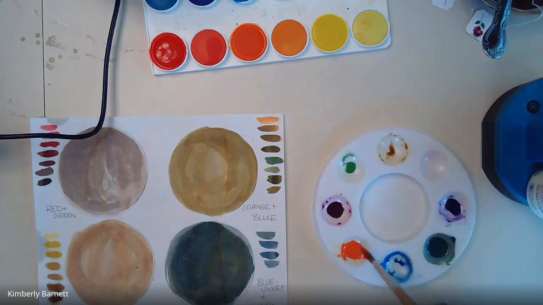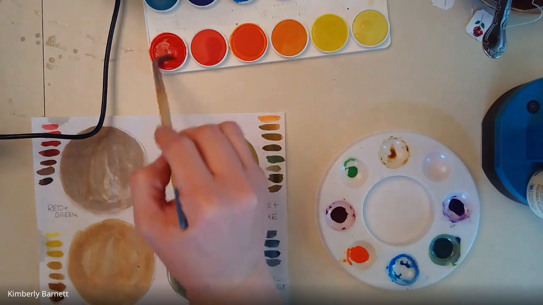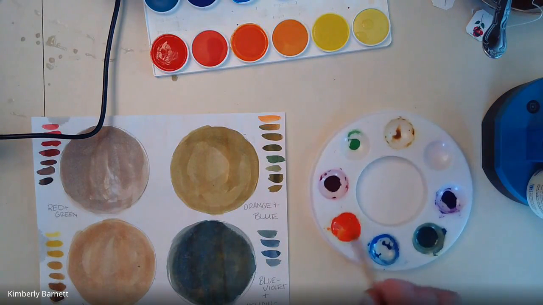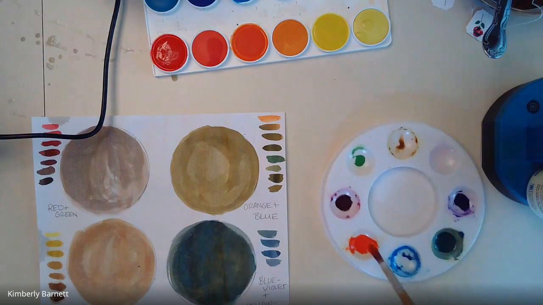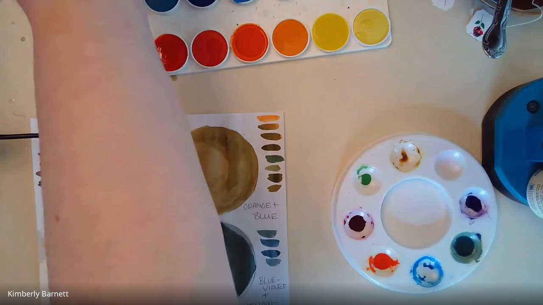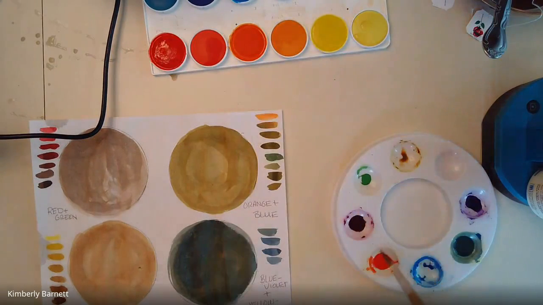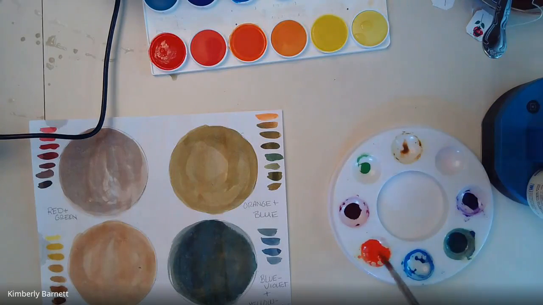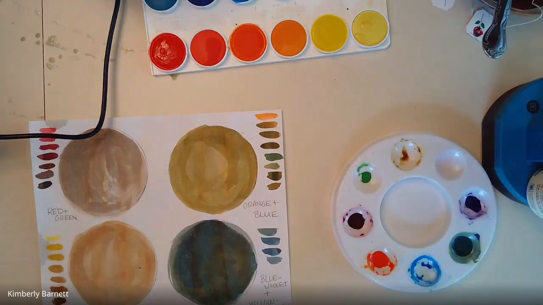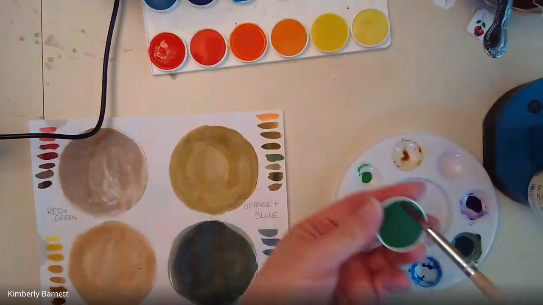I'm adding red to it. And I'm going to get a little bit more green in my palette.